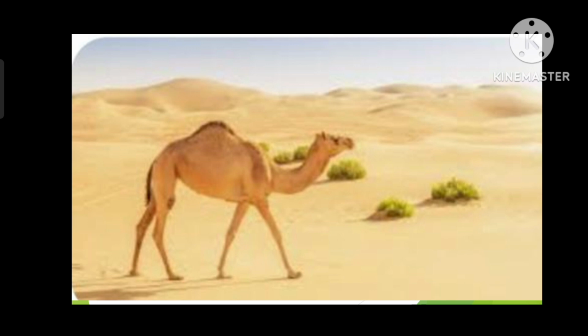Now, the organisms from different areas are different. Can you guess the answer? It is because the climate is different in different regions. The climate of the desert region is very hot, dry, with very little rainfall. How is the climate of Kashmir? Mostly the climate is cold, and there is heavy rainfall.